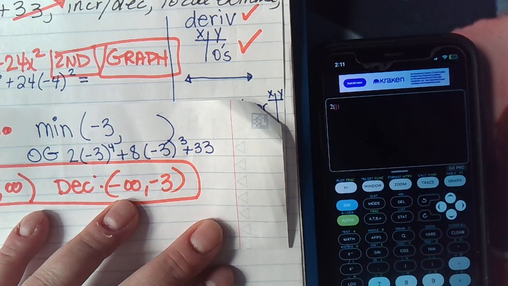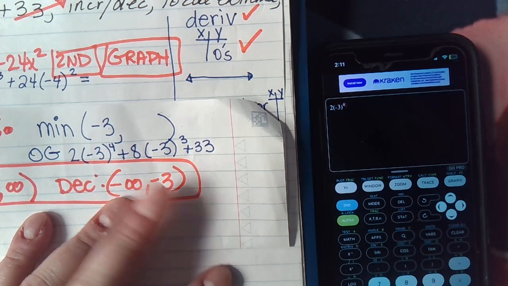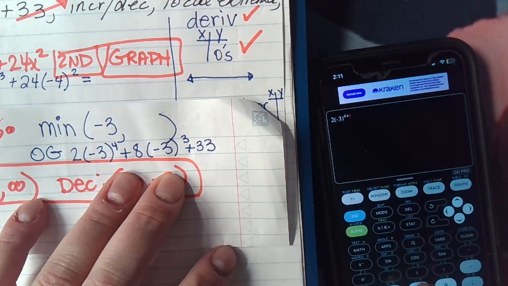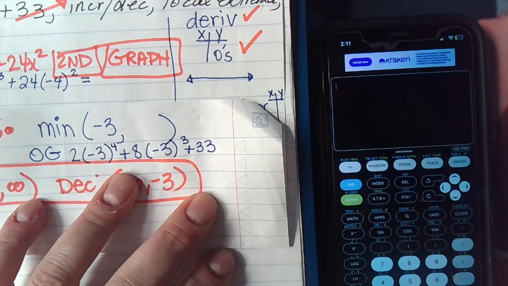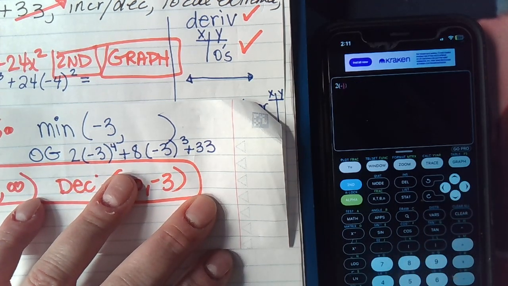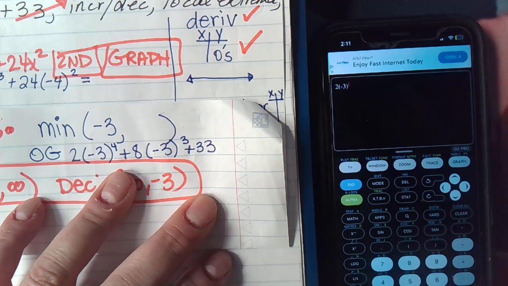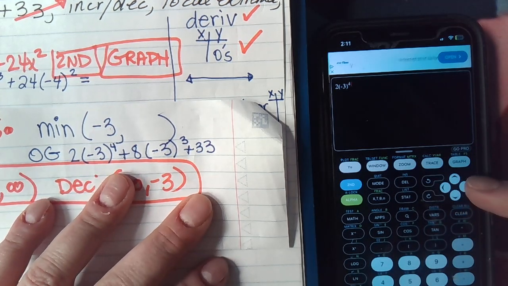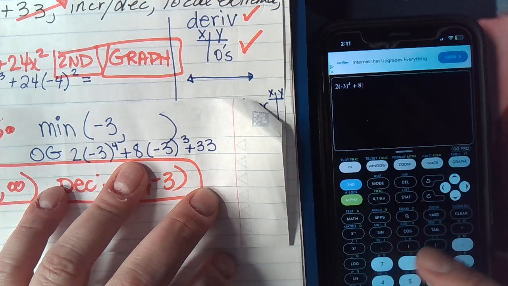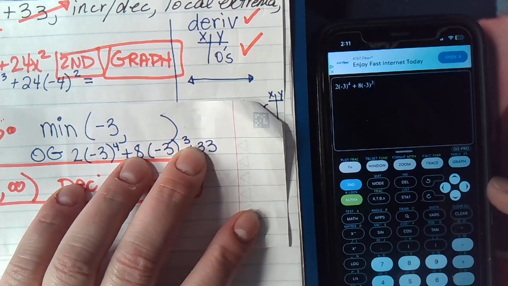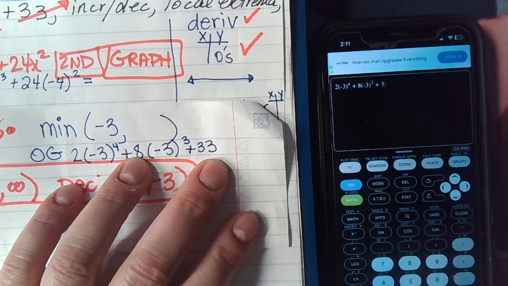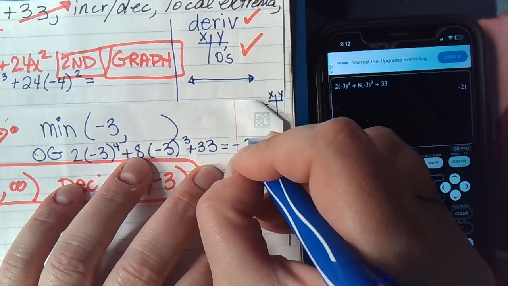Two, parentheses negative 3, parentheses raise the roof, caret, 4, drop back down, plus 8, parentheses negative 3, close parentheses, raise the roof. Oh my god, I didn't drop back down. Okay, let me try again. 2, parentheses negative 3, parentheses raise the roof, 4, then drop back down. Okay, there we go. Plus 8, parentheses, negative 3, parentheses, raise the roof, 3, then drop back down, plus 33. Woo, I got negative 21.